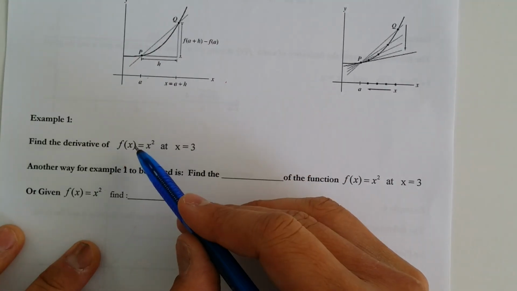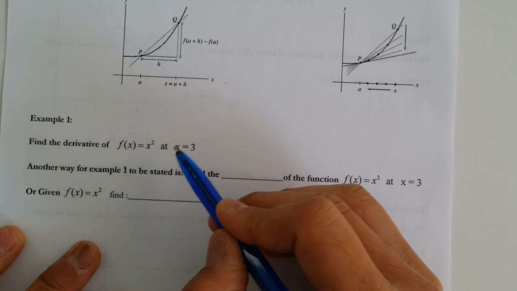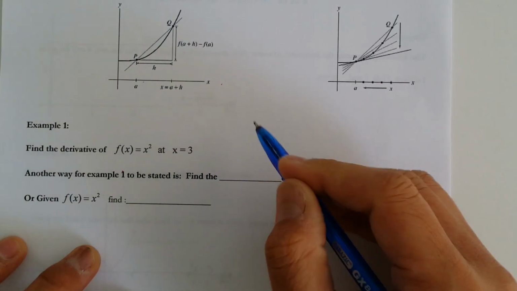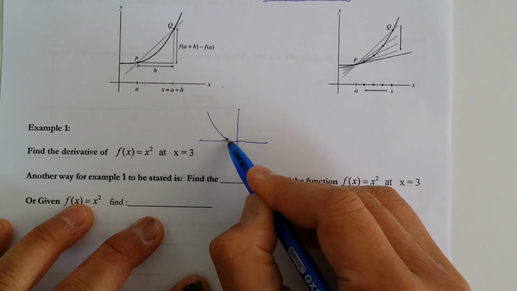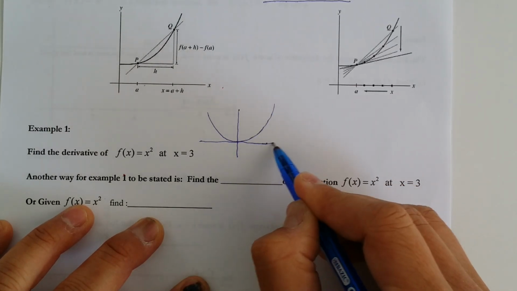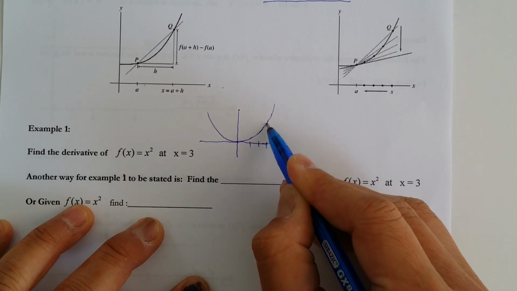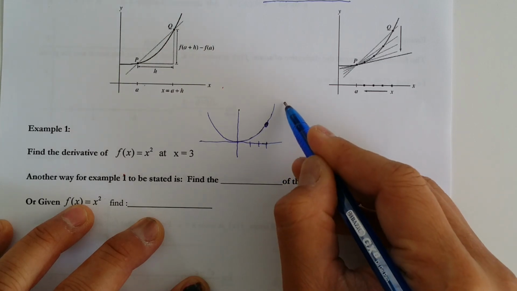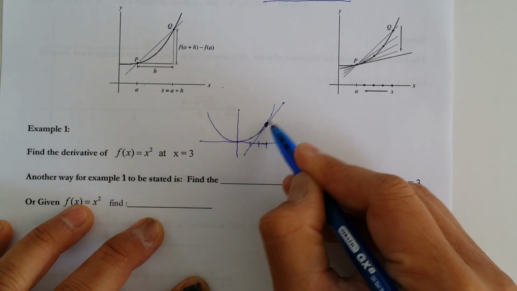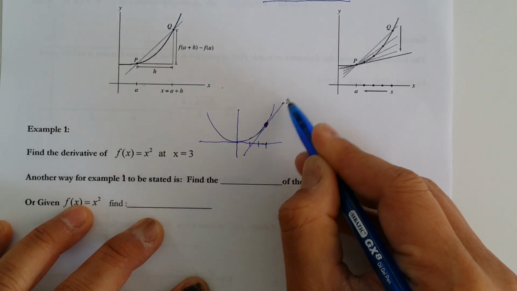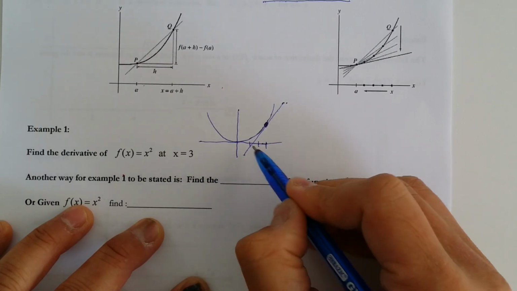Find the derivative of this function at x equals 3. So here is your x squared, right? 1, 2, 3. So at 3, I want to know what is the slope of the tangent line. What is the grade of incline of this tangent line at 3?